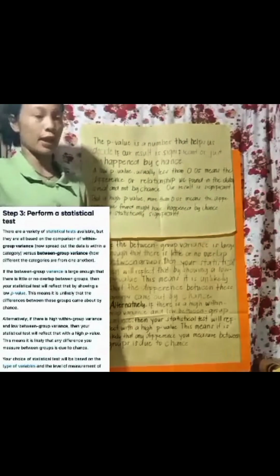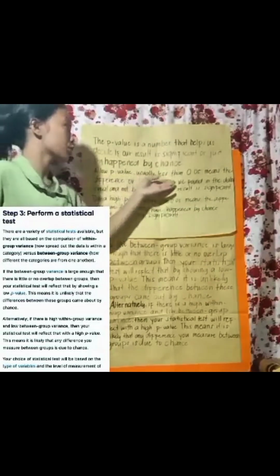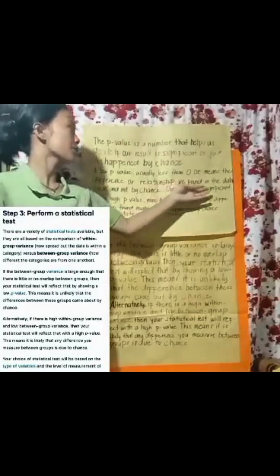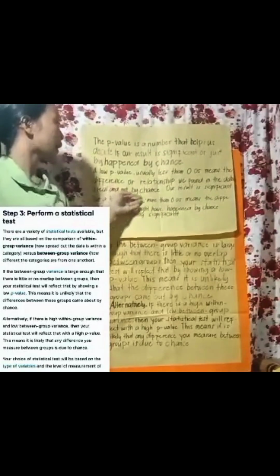Okay, so the p-value is a number that helps us decide if our result is significant or just happened by chance. So a low p-value, usually less than 0.05, means the difference or relationship we found in the data is real and not by chance.